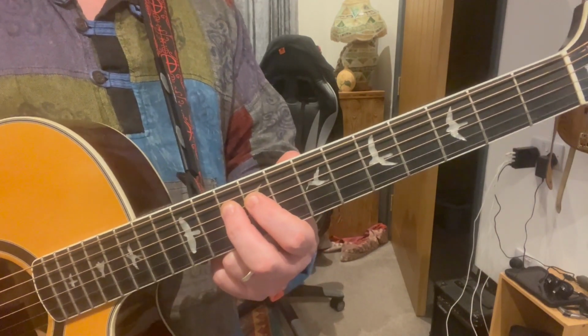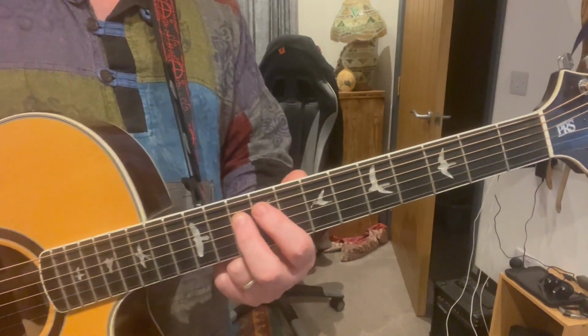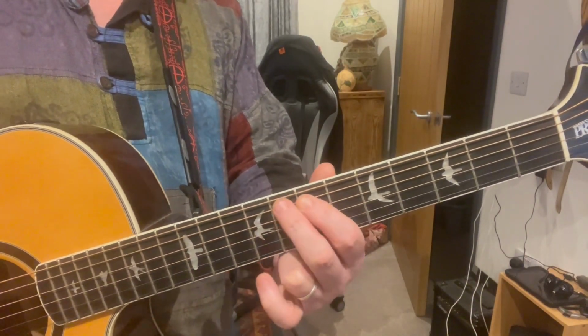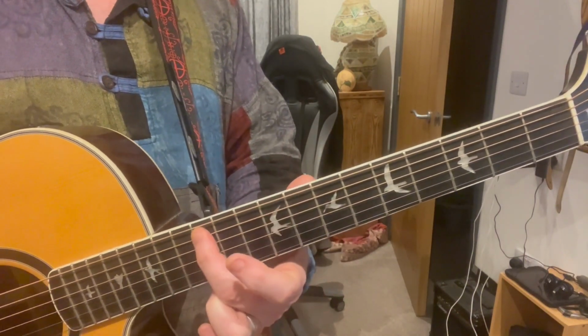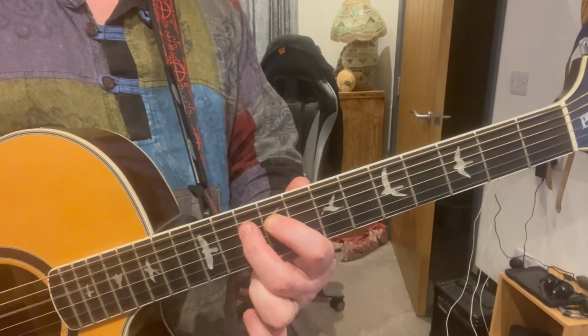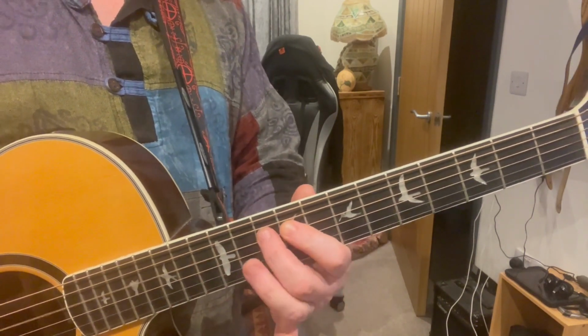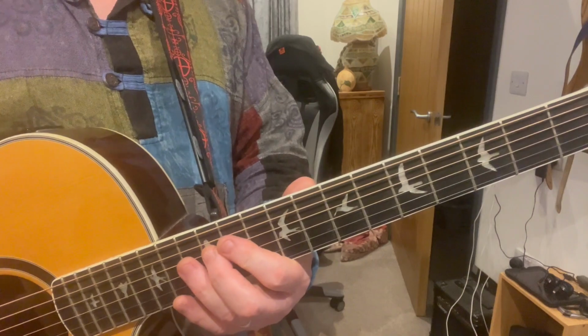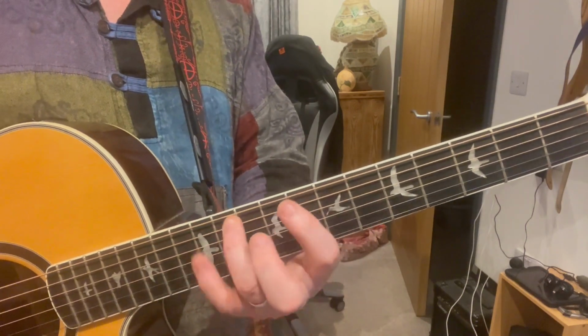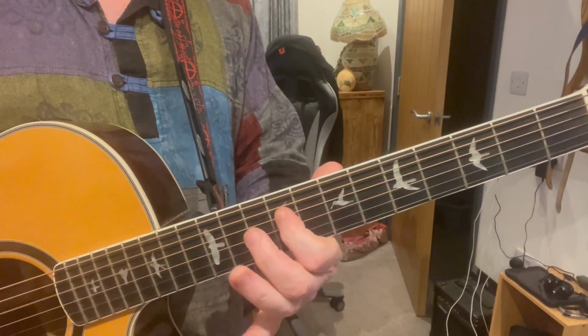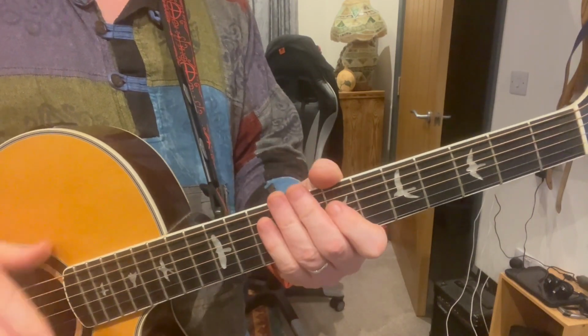Therefore, just a tone down on either string and a tone up. Same on this string, going up. And between those notes, that's every note of the G major scale.